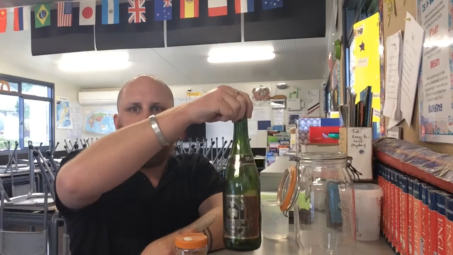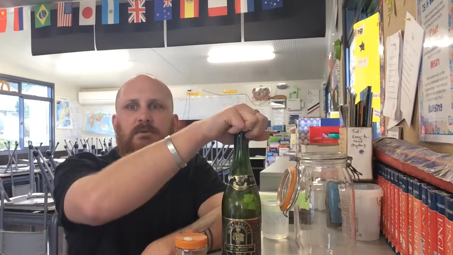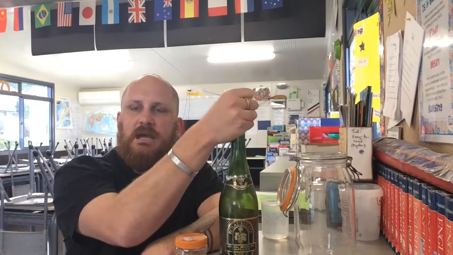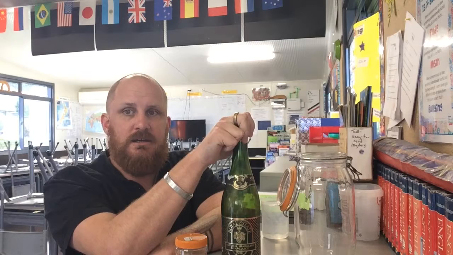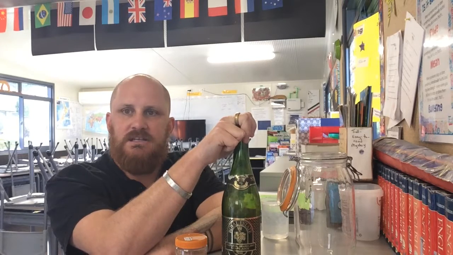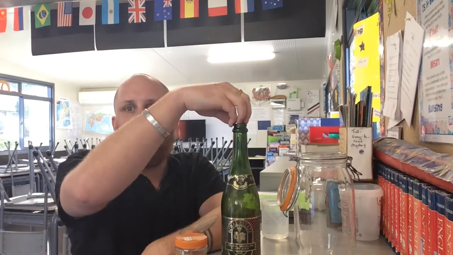Now, the second experiment is my science bottle, and in here is essentially the same fermentation process, but we're going to have a balloon on the top, capturing the gases. To start off with, the balloon is going to be empty, and then as the fermentation process takes place, you'll see that the balloon will increase in size and start inflating, and that's to show you the gases escaping. The gas produced is going to be carbon dioxide gas.